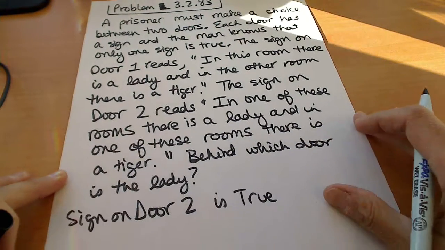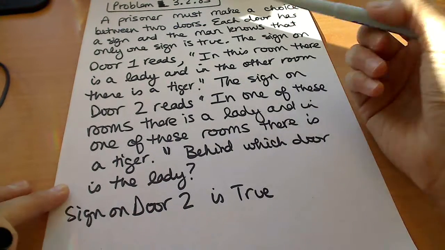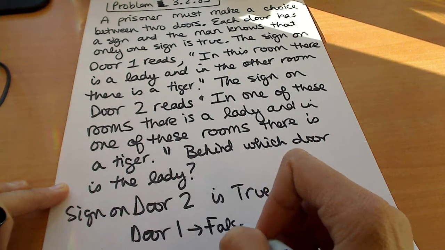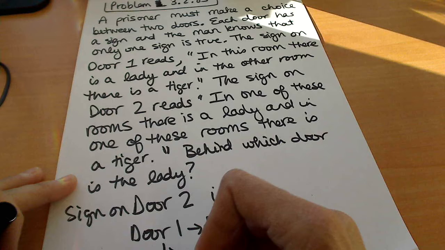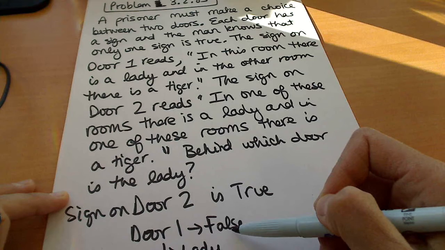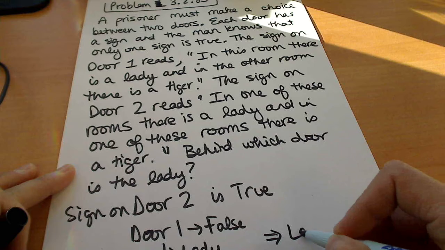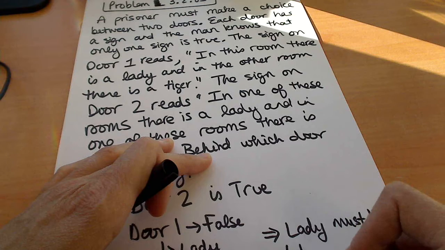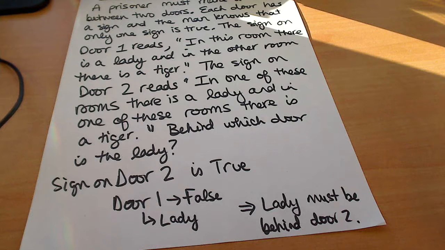from that information we can determine where the lady is, because if we look at door number 1, we know that the sign on door 1 is false. The sign on door 1 is saying, "In this room there is a lady," so it's telling us that the lady is behind door number 1, but we know that that's false. And so that tells us that the lady must be behind door number 2. And that would be it in this problem.